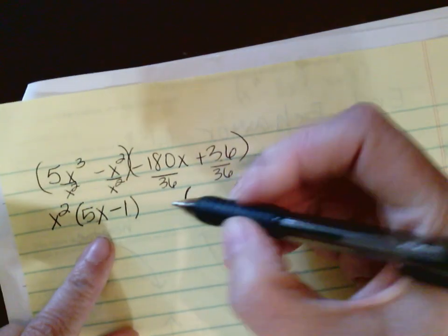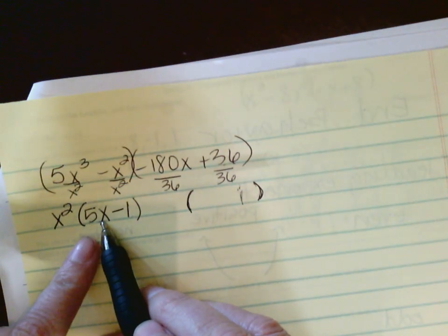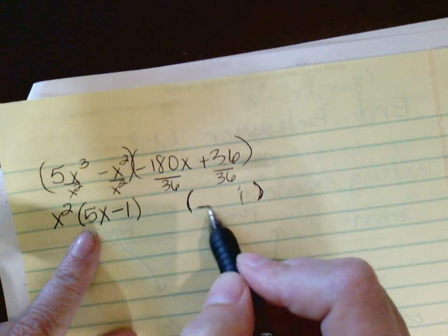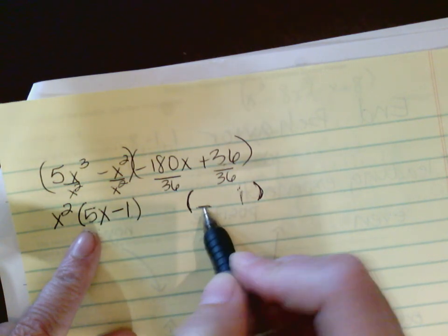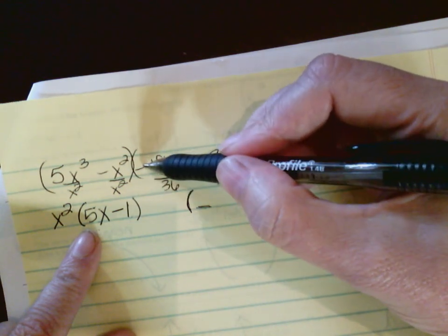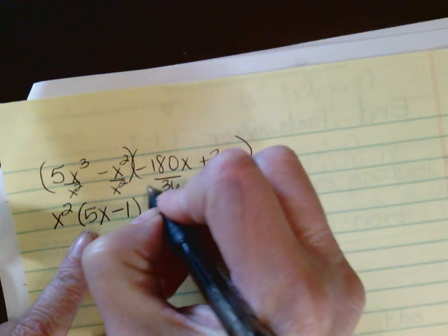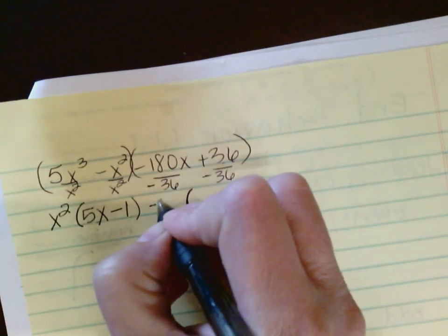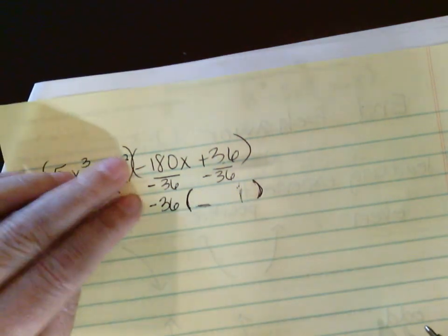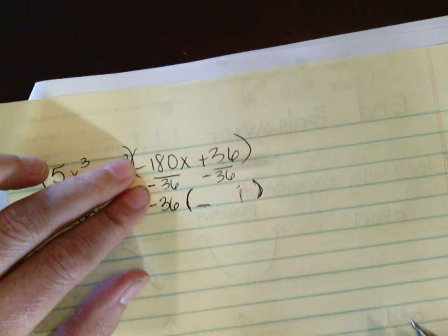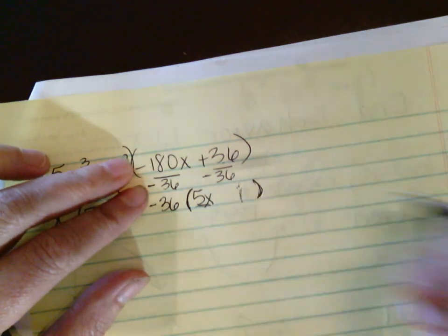Now remember, what kind of 5x are you going to need to be right here? If it's going to match this one, it needs to be a positive 5x. This is going to leave me with a negative answer, right? Because I've got a negative over a positive. So that's what's telling me I actually need to pull out negative 36. Because negative 180 divided by negative 36 is what's going to actually give me positive 5x.